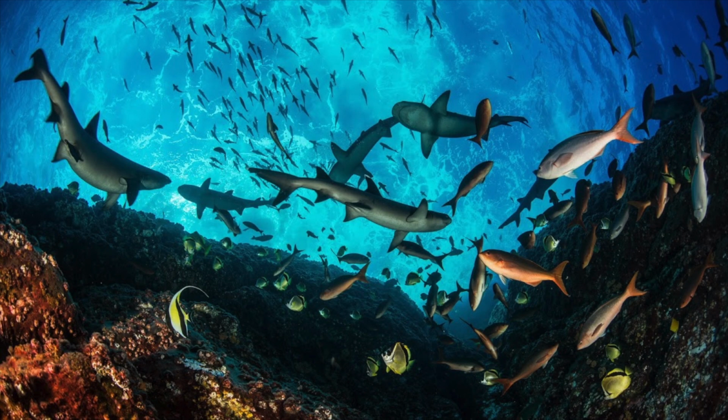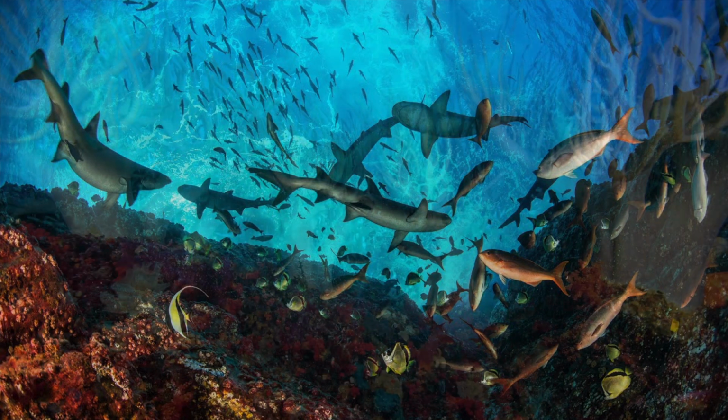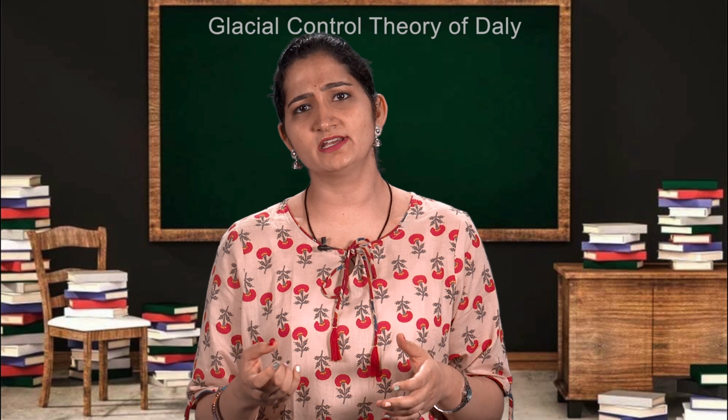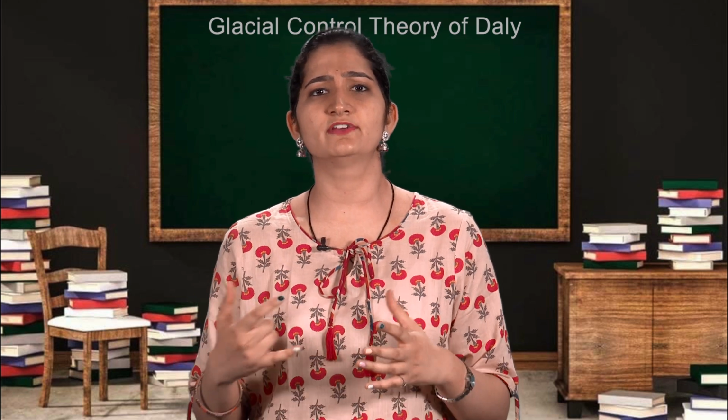The corals which could survive during the glacial period, and new coral polyps, began to grow and establish their colonies on the seaward edges of the submarine platforms. Thus, fringing reefs were formed on narrow wave-cut platforms, while barrier reefs were formed on the broad wave-eroded platforms.